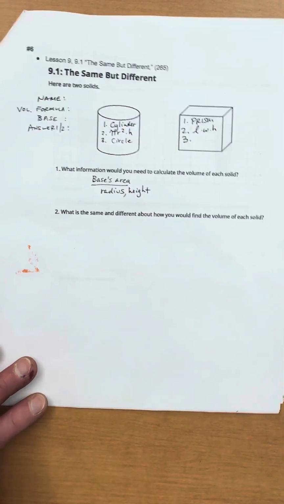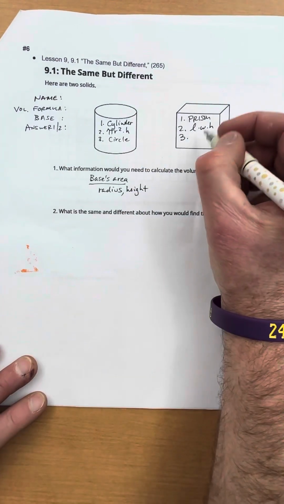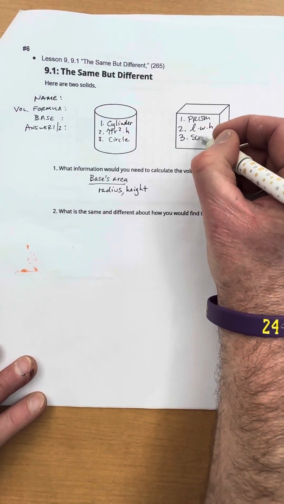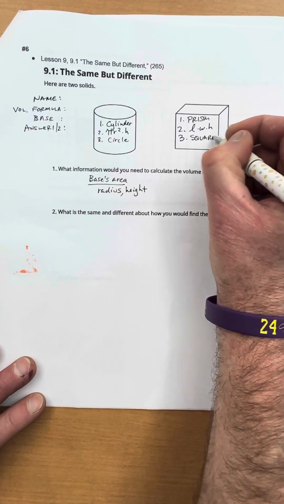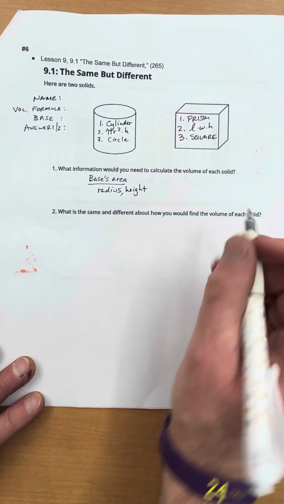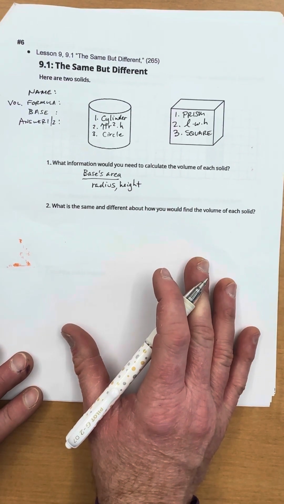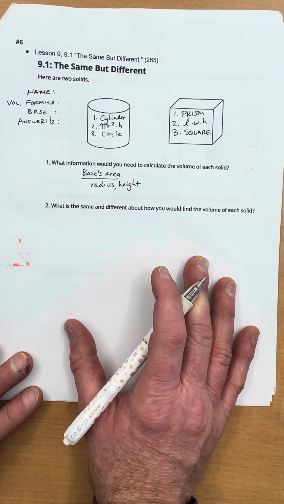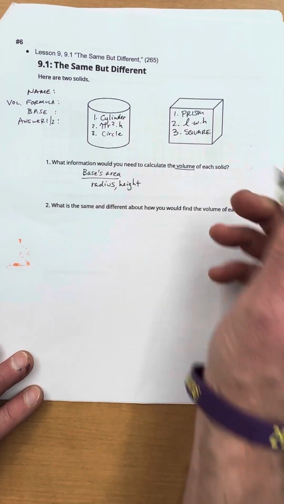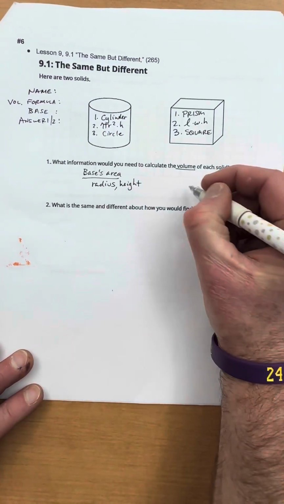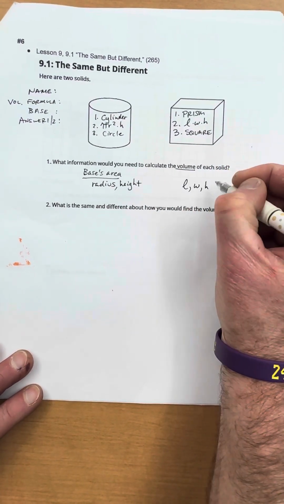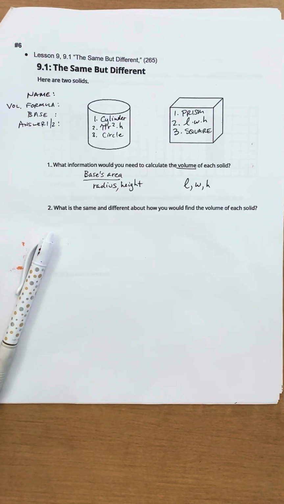What's the shape of the base? Okay. And let's answer 1 and 2. What info do you need to find the volume? Length, width, height. Beautiful. That's 4.